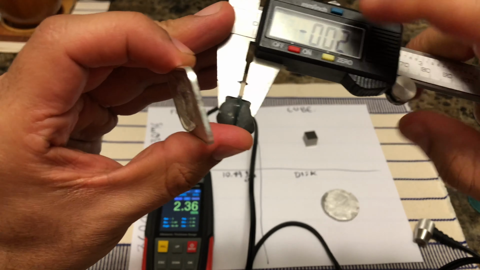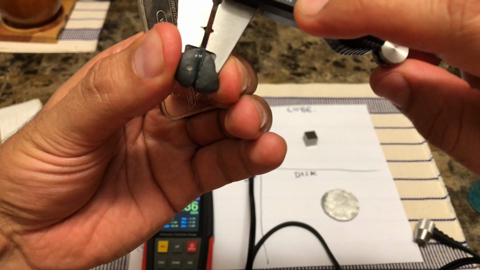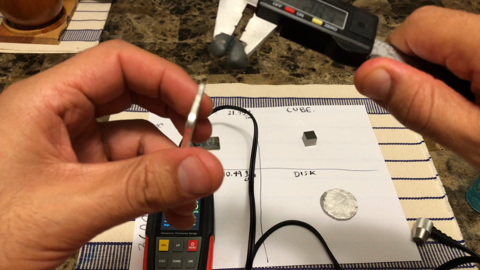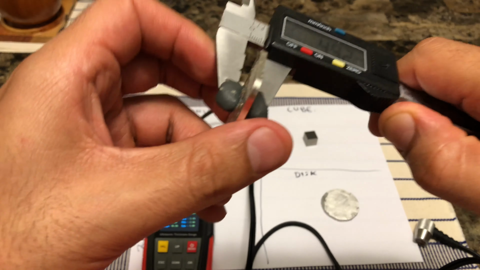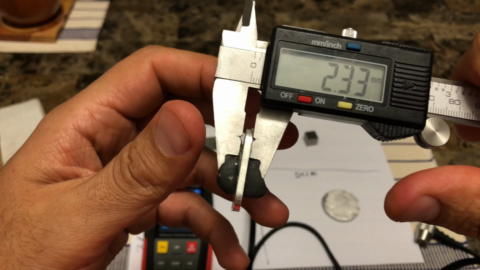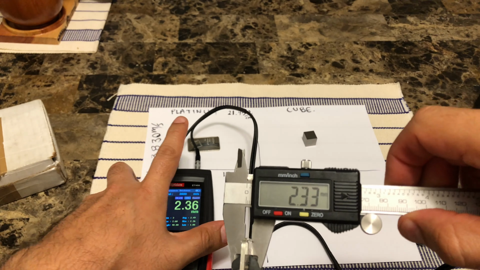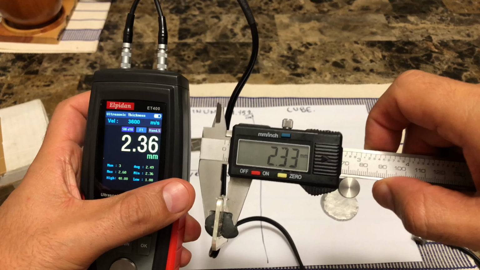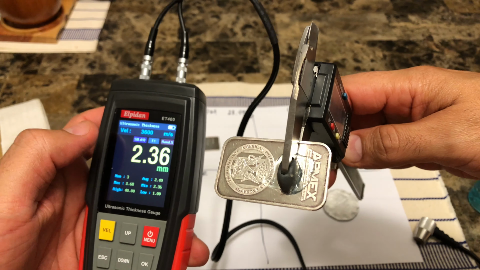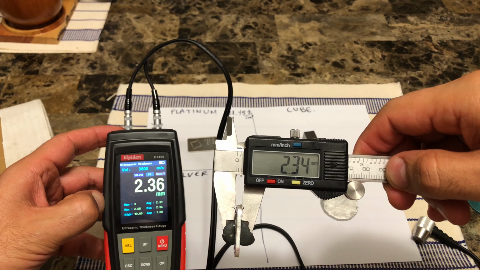But first of all, you got to make sure that your caliper is calibrated to 0 before you begin. Okay, so we're going to measure at the same point in which we measured with the ultrasound thickness gauge. And it's reading about 2.33 millimeters. So it's fairly close. Again, 2.34, 2.33.